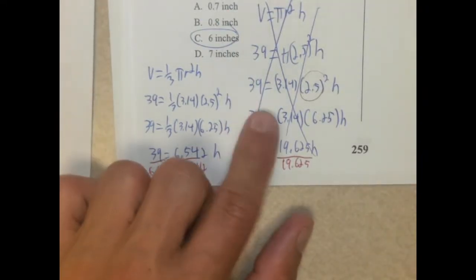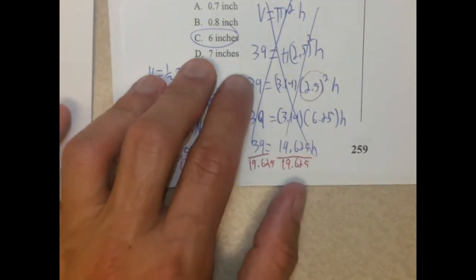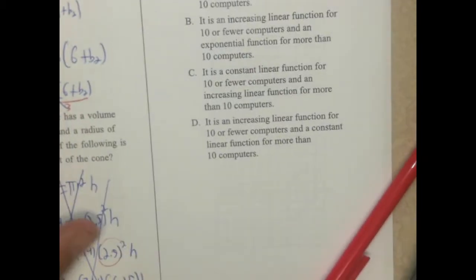So I apologize for getting anybody confused. They're like, what's he doing? I used the wrong formula. Okay. Let's take a look at number 39 here.